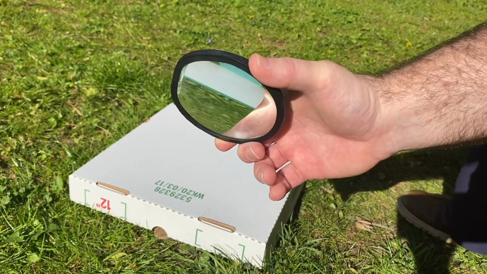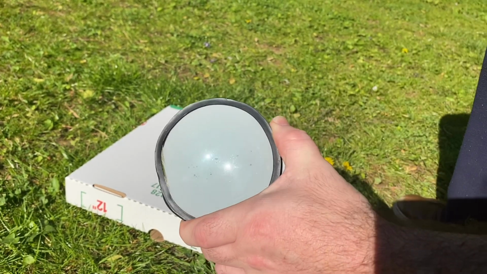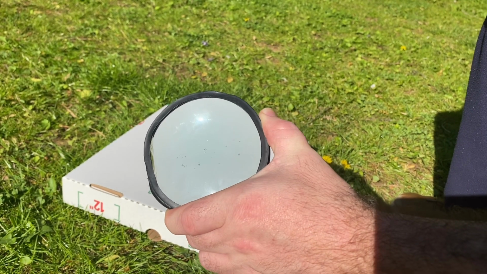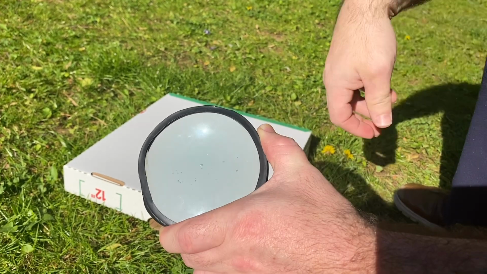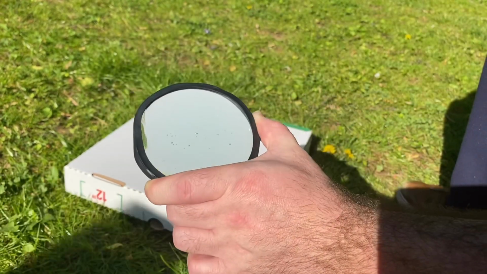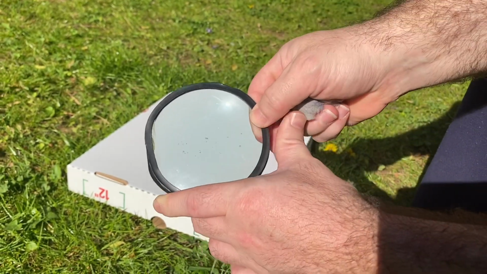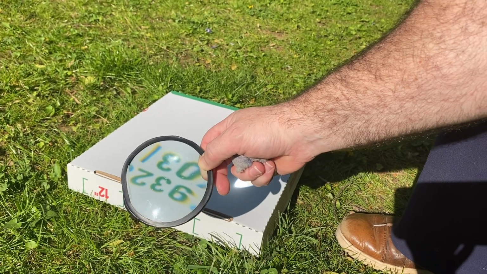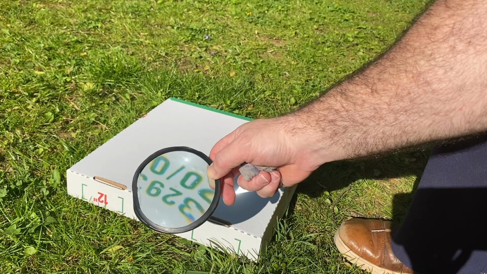Okay guys, so what we have here is a converging lens. Remember, for a converging lens, it can form real or virtual images depending on the distance of the object, right? If the object is outside the focal length of the lens, then it'll form a real image. So you can see this is a converging lens. It's a magnifying glass. You can even see some of the lettering on this pizza box that we have here. Obviously it's magnified, right?